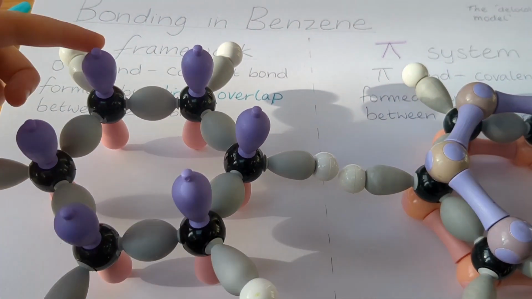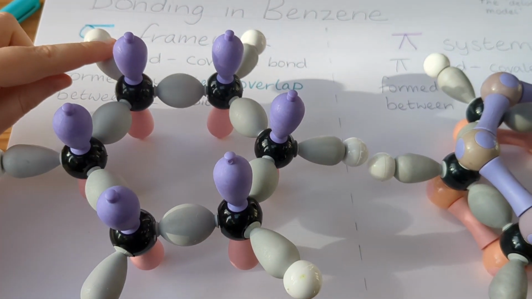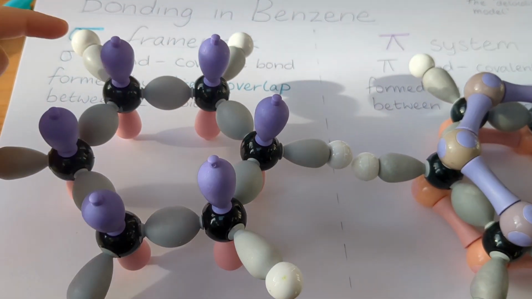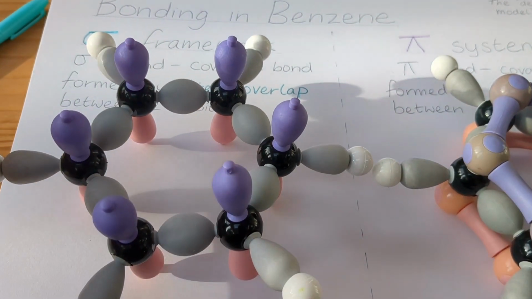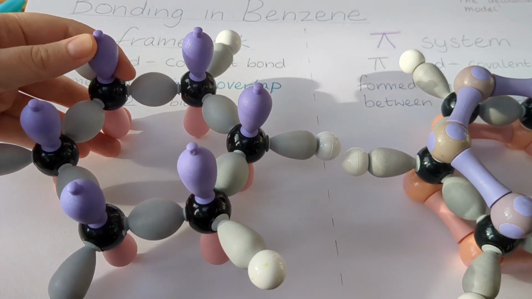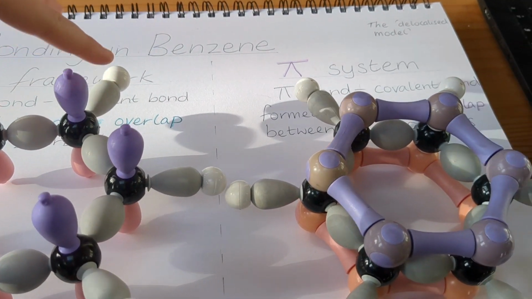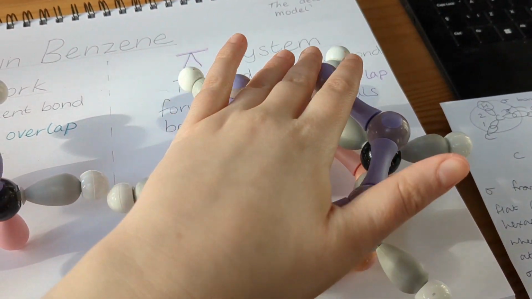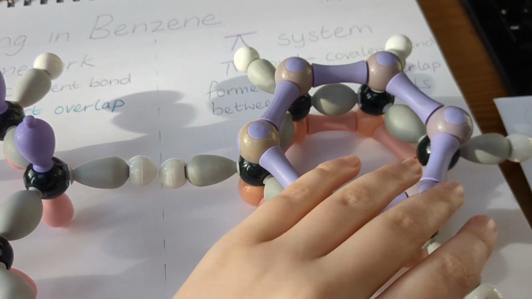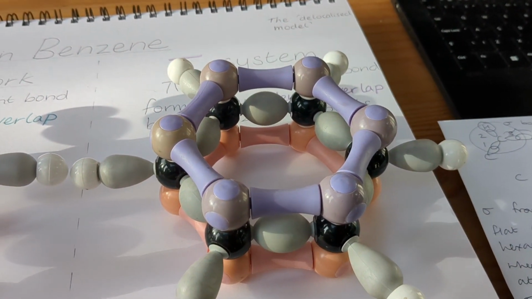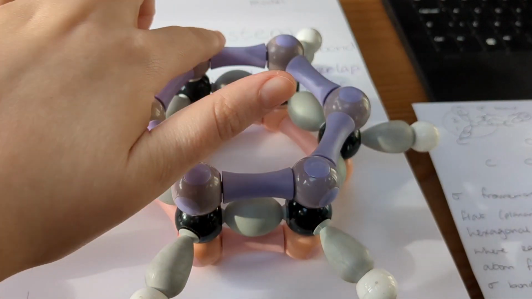So to summarize, each carbon atom has 4 outer shell electrons. 3 of those electrons are used to form a sigma bond. So we've got 1, 2, 3 electrons in 3 sigma bonds, and that 4th electron is sat in a p orbital. Adjacent, side by side, p orbitals overlap, and we end up with this delocalized pi system, and these p electrons are now free to move over the whole ring. So delocalized means that those electrons aren't fixed in place. They're now free to move around the ring.